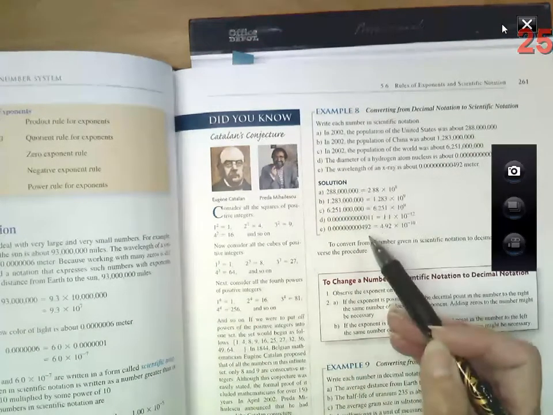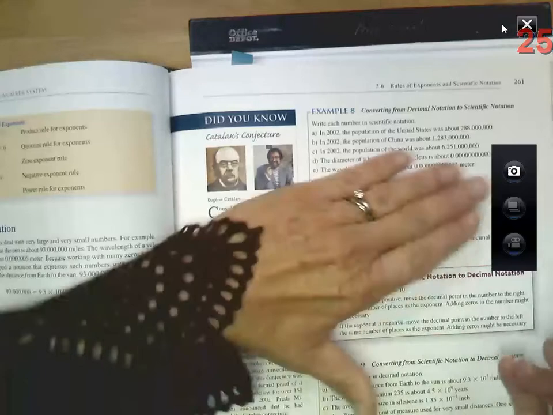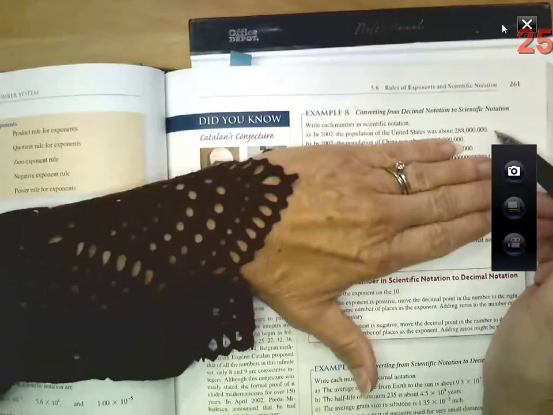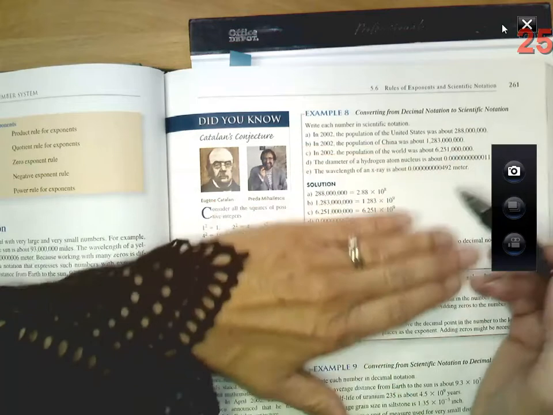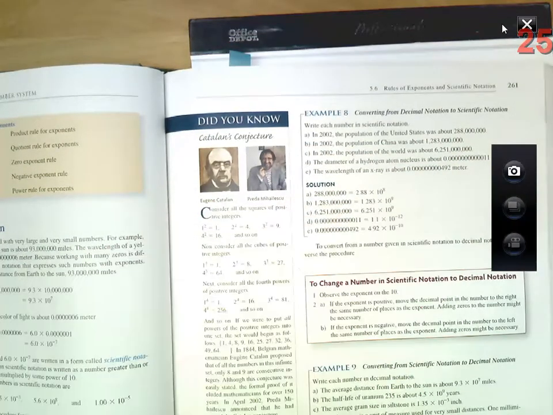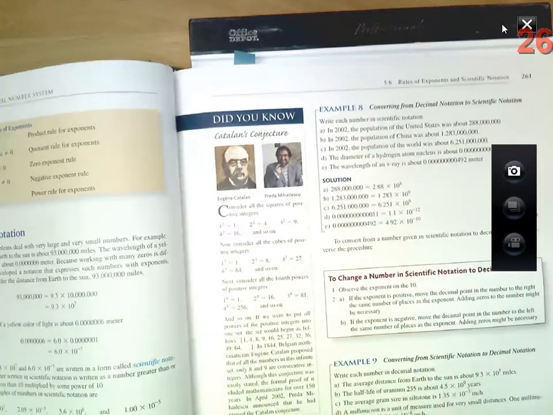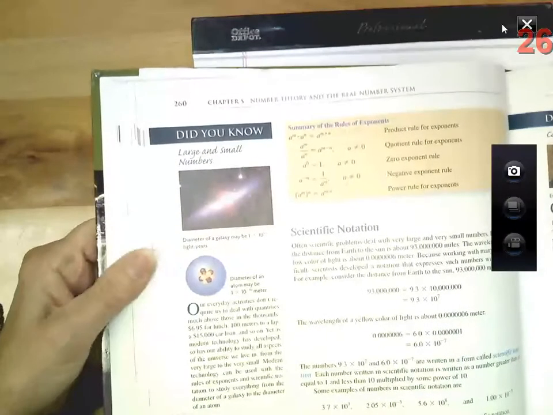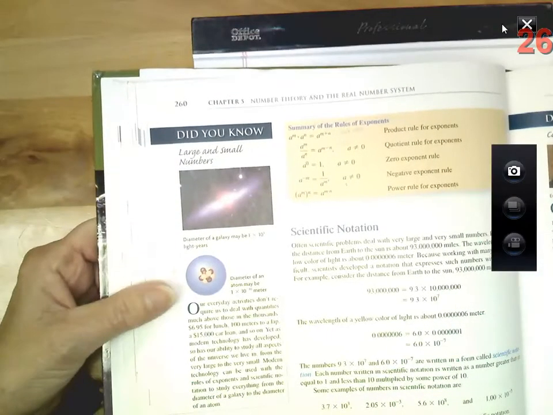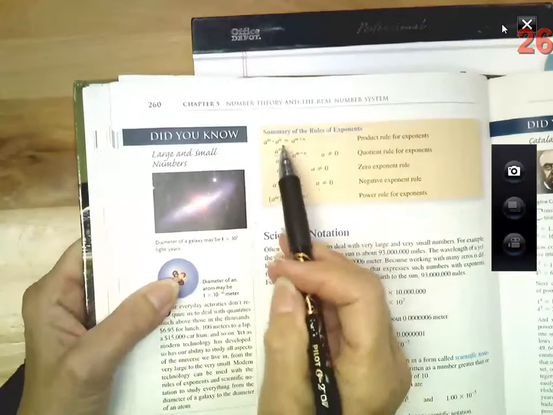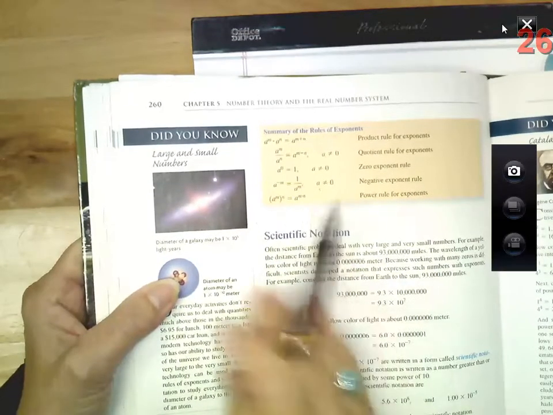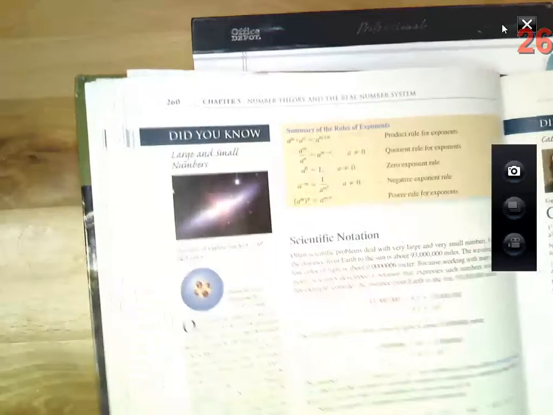Here's the answers right here. So you can just work a problem, 2.88 times 10 to the 3, 6, 7, 8, and then you check it. That's the best way to study for math, is to work problems that you know the answer to. It doesn't do you any good to work problems that you don't know if you're getting right or not. Also make sure you remember all your rules on this part right here.